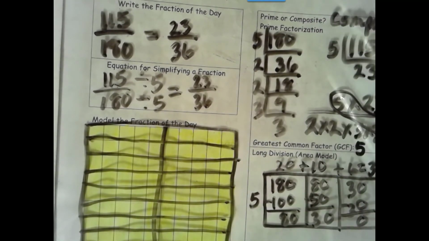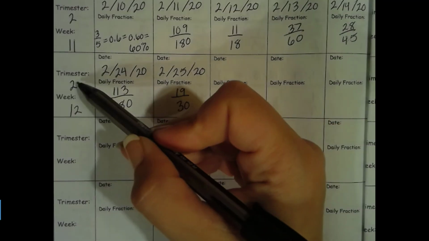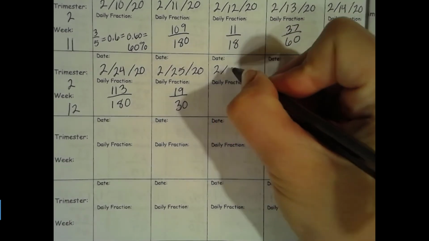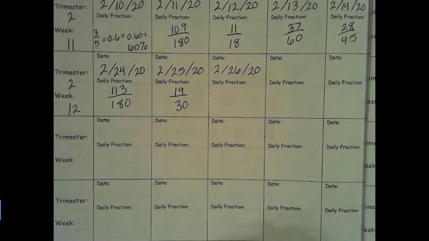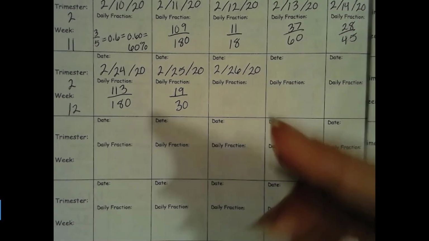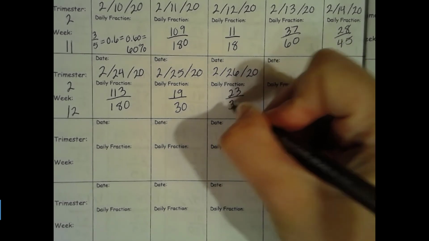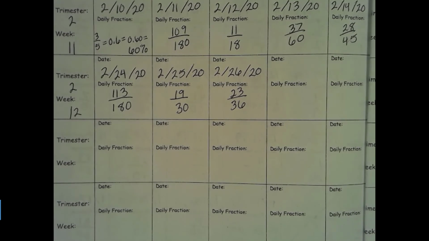Alright, let's go ahead and fill in our data collection page. Okay, we are in trimester 2 still, week 12. Today is 2/26/2020, and our fraction for today is 23/36. We did groups of 5, so let's go ahead and get out our number line.